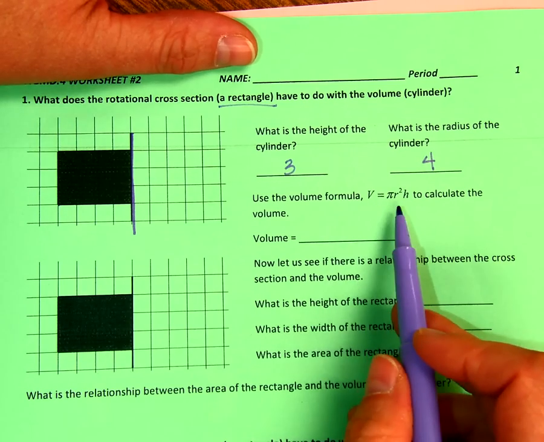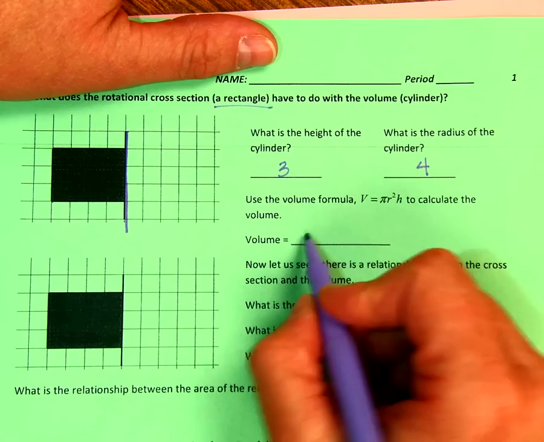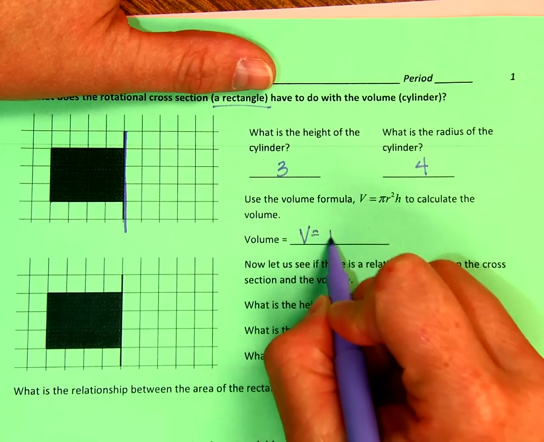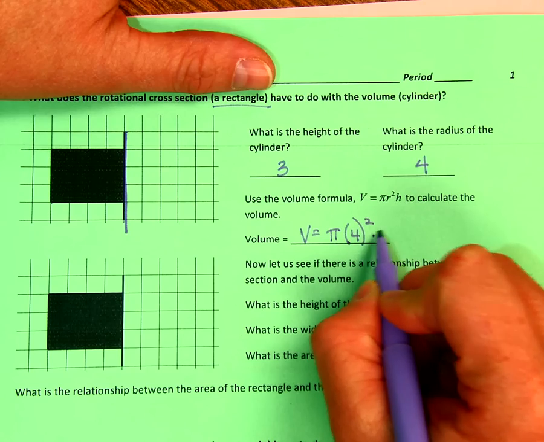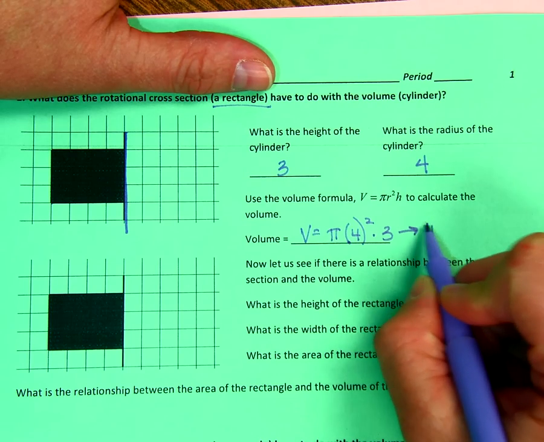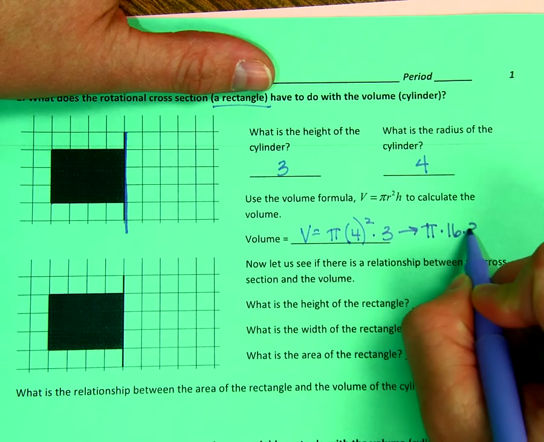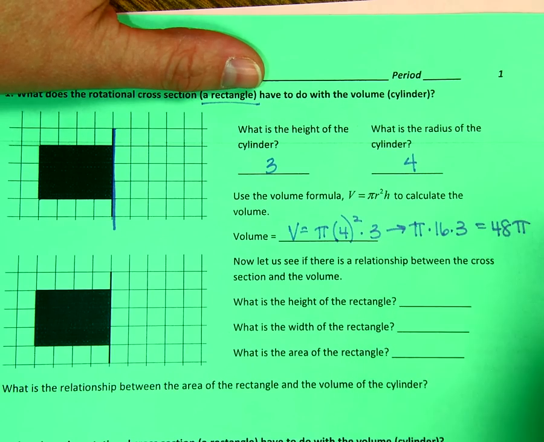Using the volume formula, I can find the volume of the cylinder. Volume equals pi times my radius of 4 squared times my height of 3. And I get pi times 16 times 3, which gives me 48 pi.